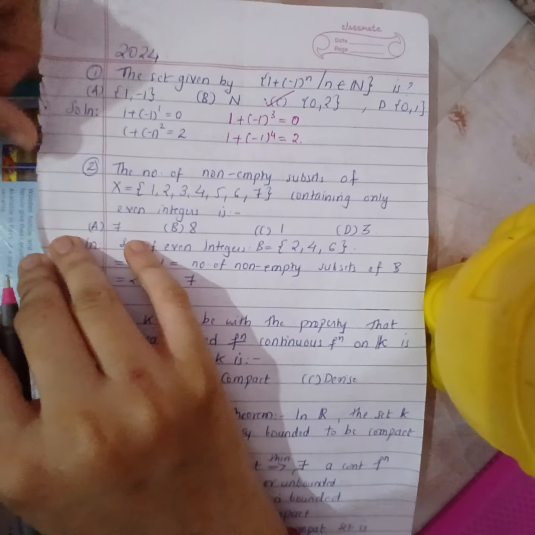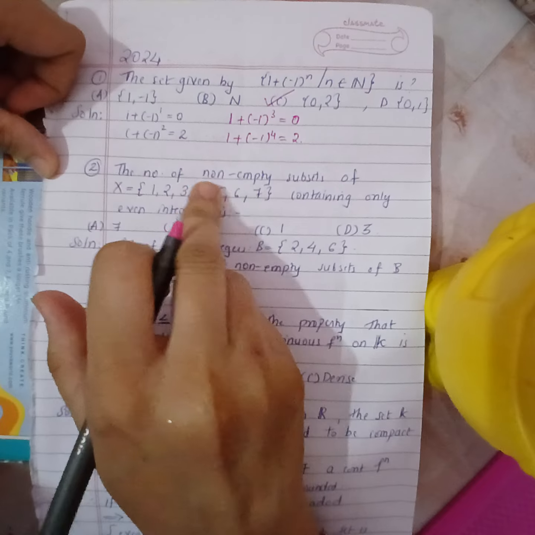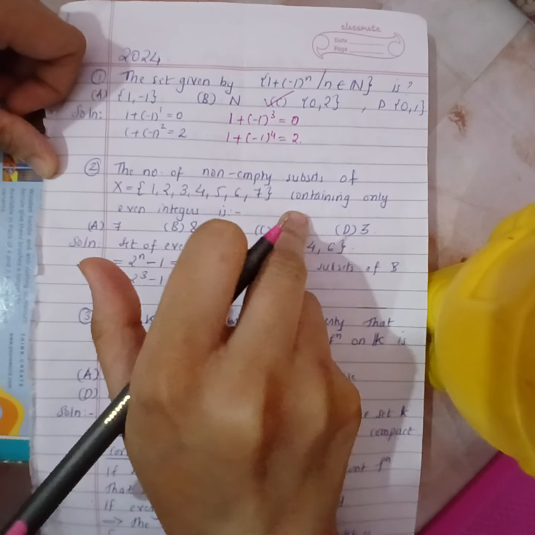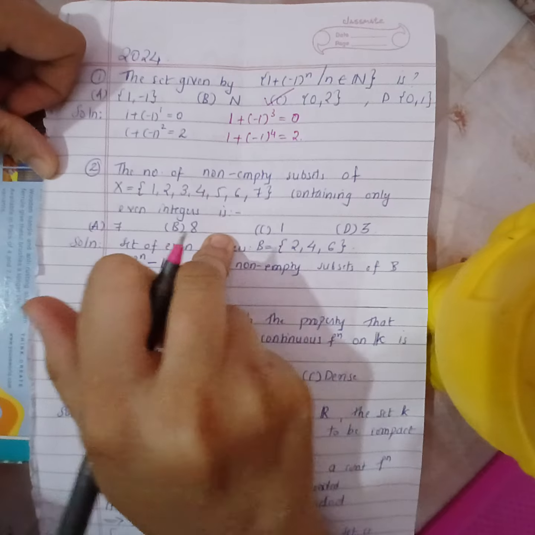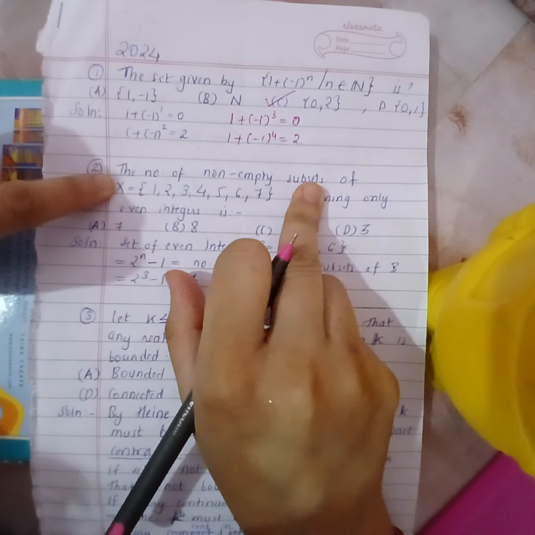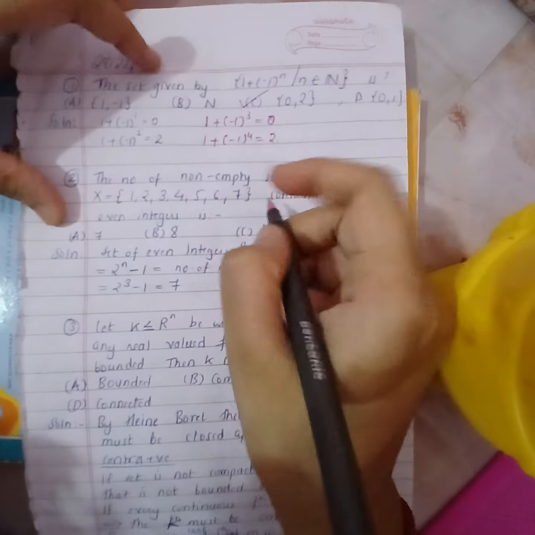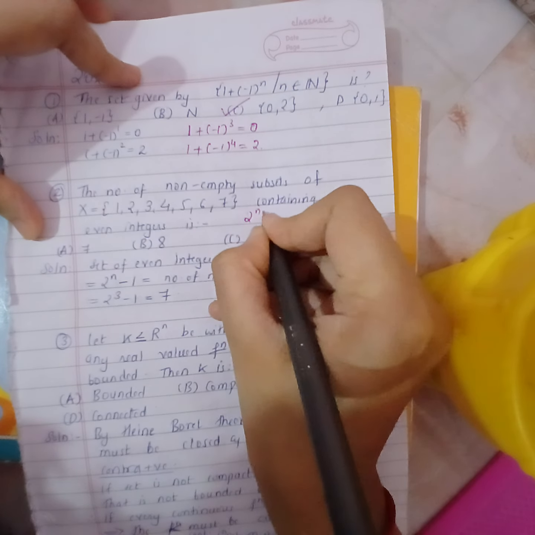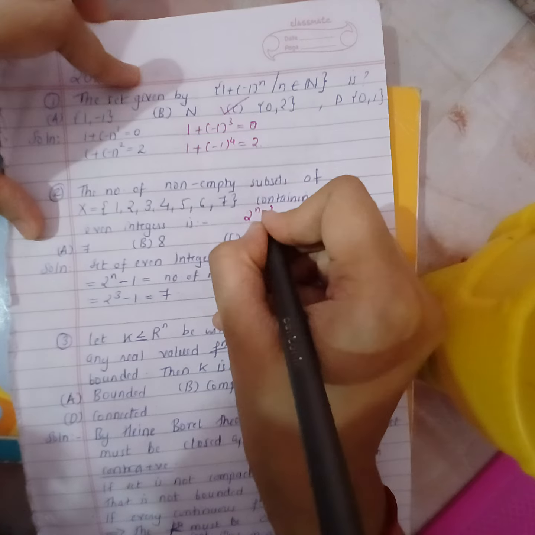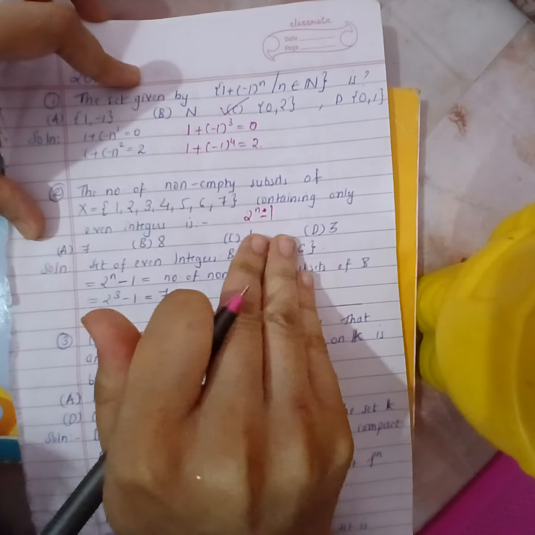And then the next question is the number of non-empty subsets of X equal to this set containing only even integers. So this is the set given and we need to find the number of non-empty sets. So the formula for the number of non-empty sets is 2 raised to n minus 1. So this is the formula.